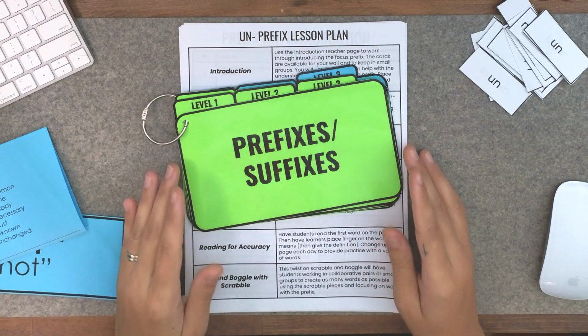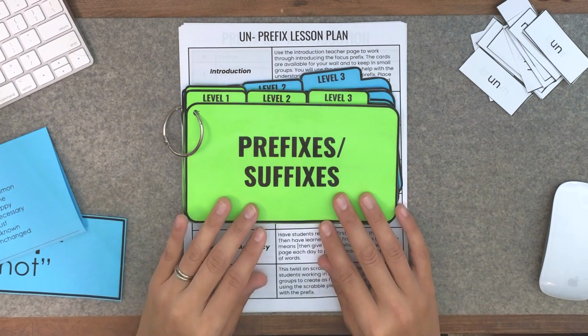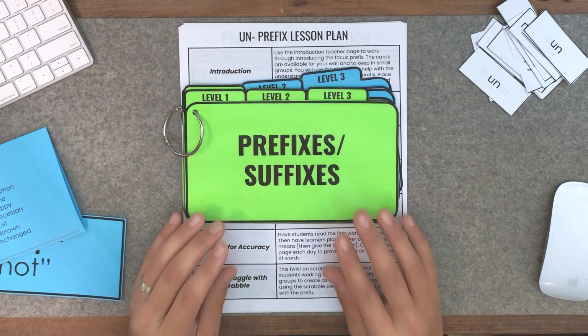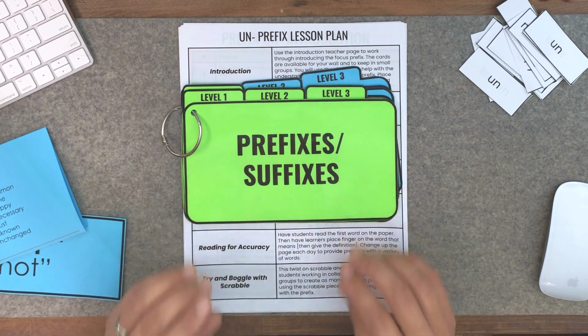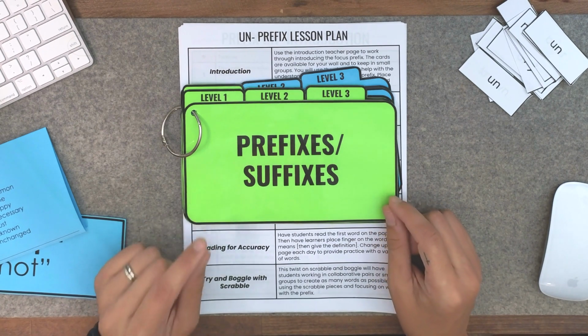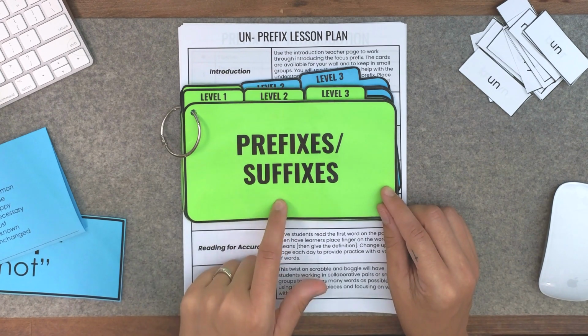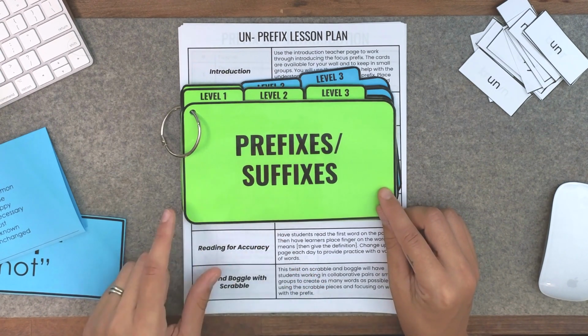So one of the first things that I want to show you is going to be our levels. So this is something that I have just finished working on. It is not something that is set in stone. It's going to continue to evolve as more research is being done and understanding a progression that works for teaching morphemes at an appropriate grade level.